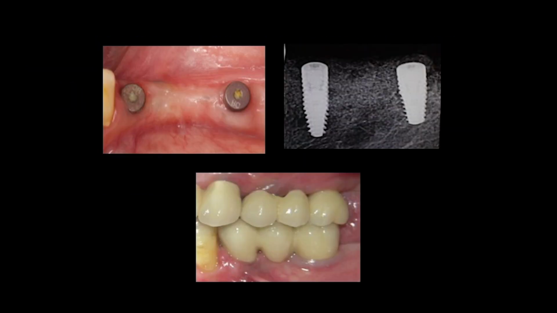Okay. This is the healing after 4 months, excellent soft tissue and bone graft healing. We put 2 implants at areas 4.4 and 4.6, and these are the 2 implants, and this is the ridge after augmentation.